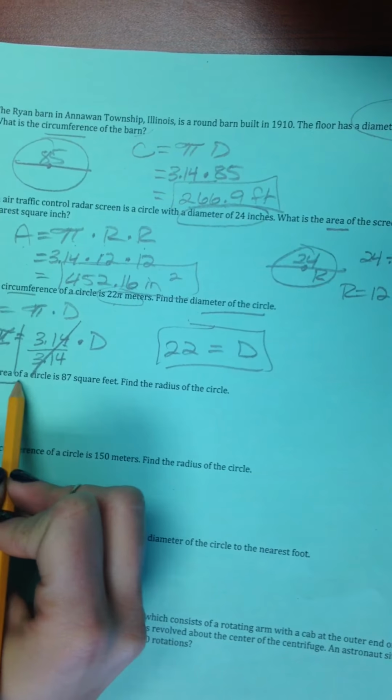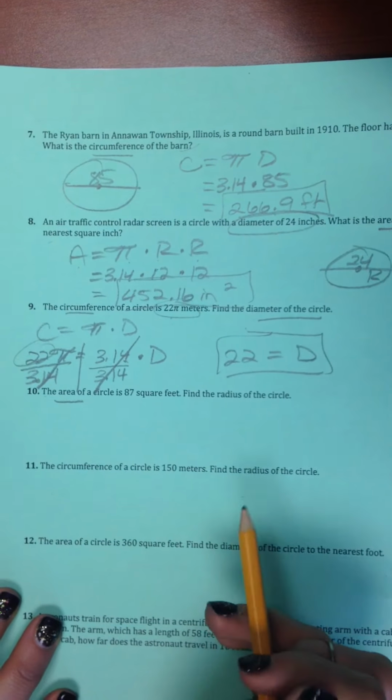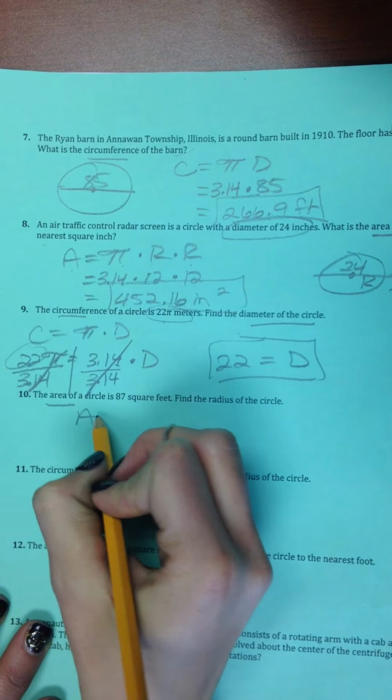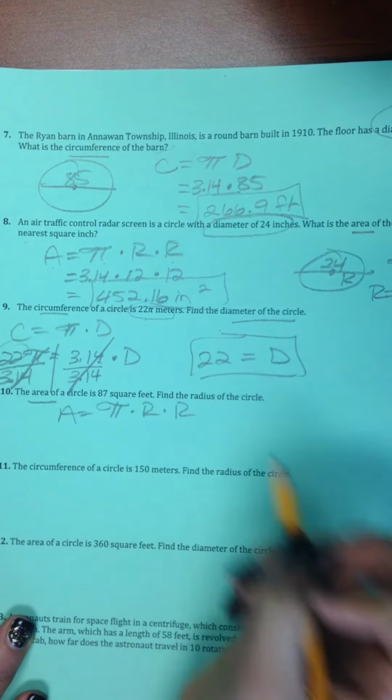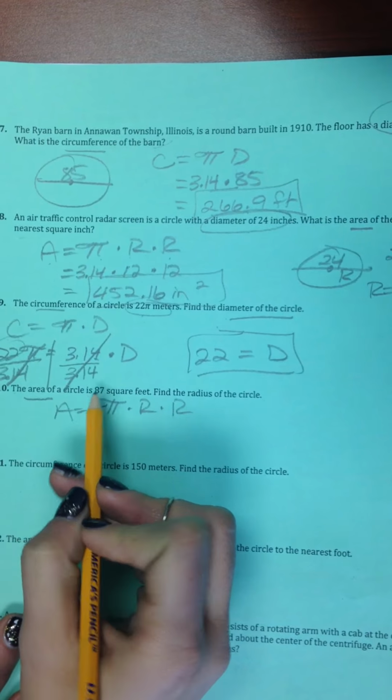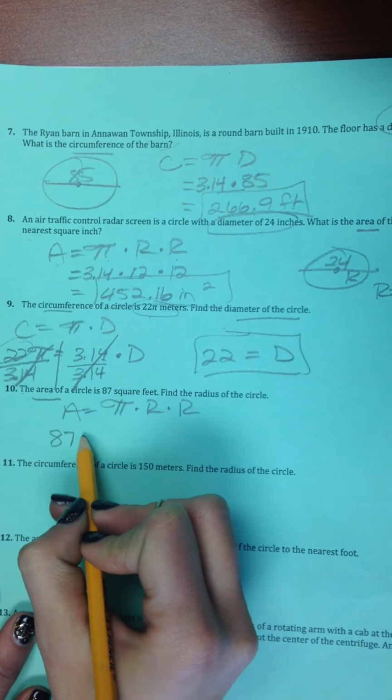10. Area of a circle is 87 square feet. Find the radius of the circle. So area, that's apple pies really rock. Okay, they already gave me area. The area is 87 square feet.